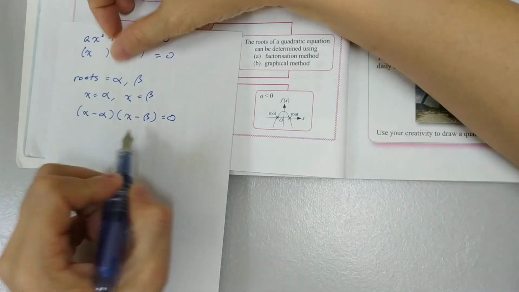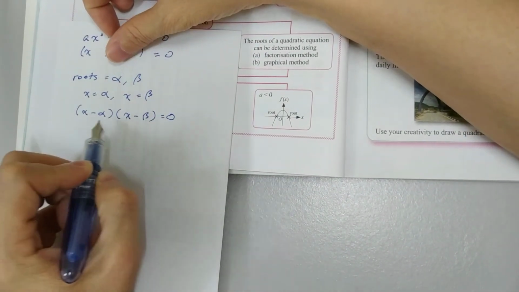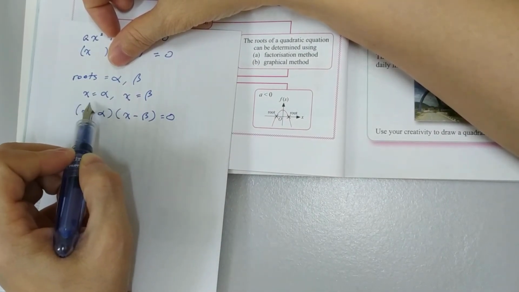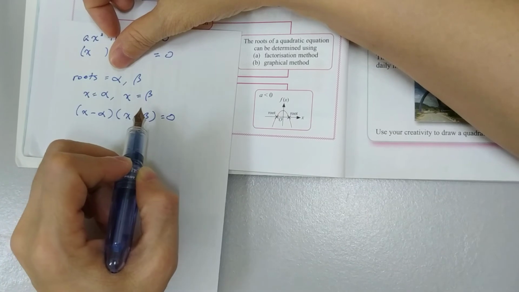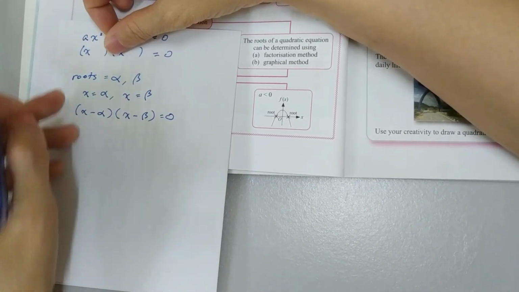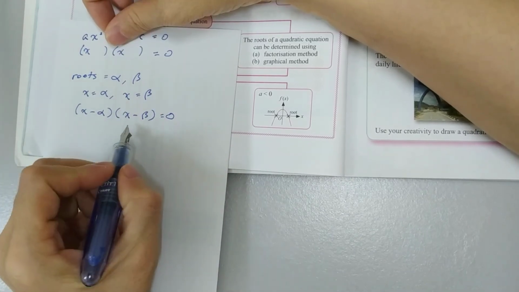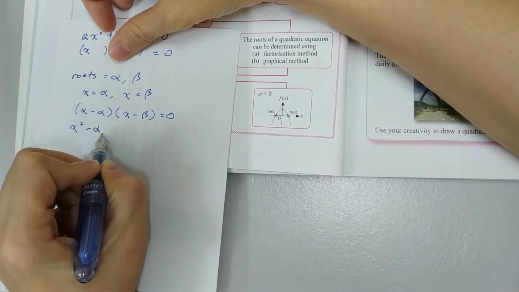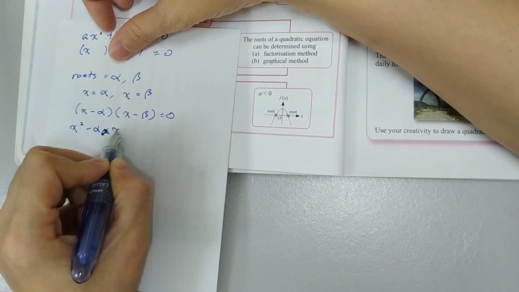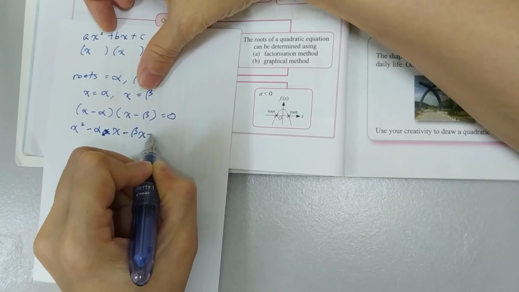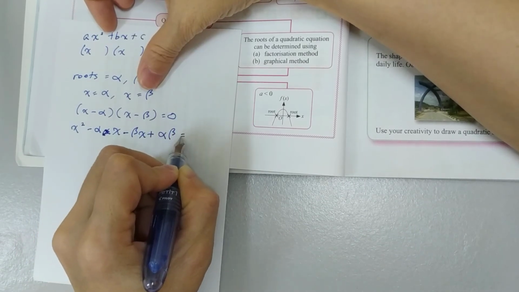So when you factorize, you're supposed to end up with this equals 0, and that's where you find x equals something and something, and these are your roots. Now I'm doing it in reverse. When I open up the brackets, it becomes x squared minus alpha x minus beta x plus alpha beta equals 0.